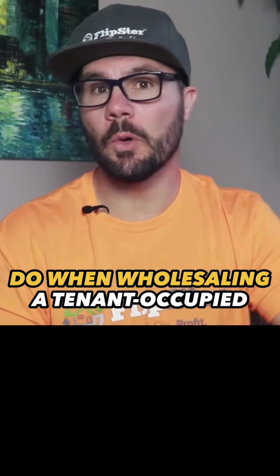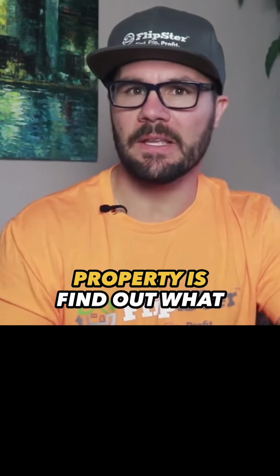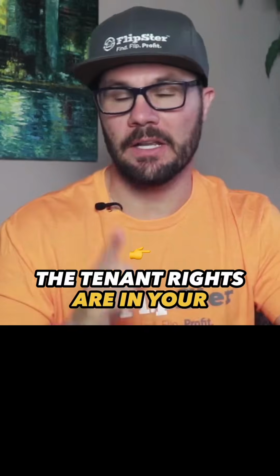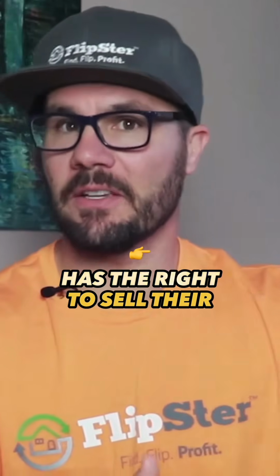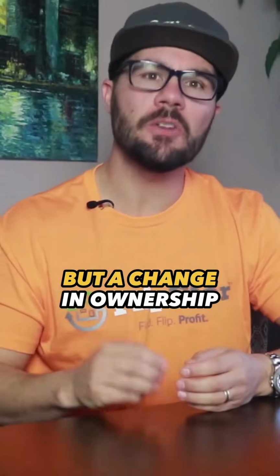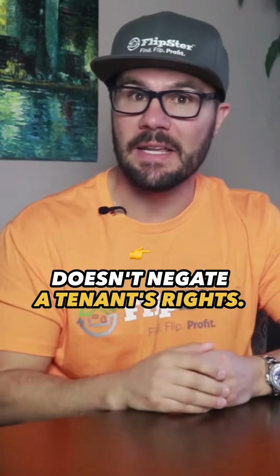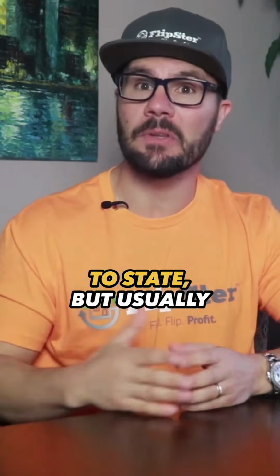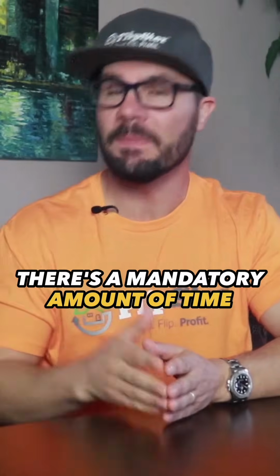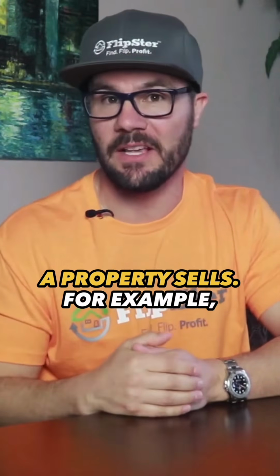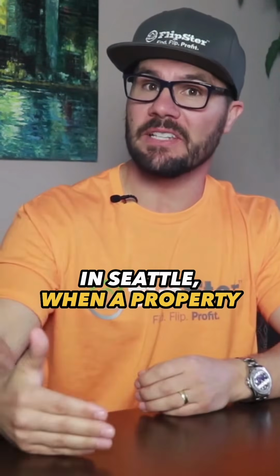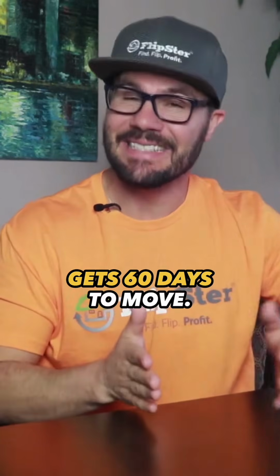The first thing you need to do when wholesaling a tenant-occupied property is find out what the tenant rights are in your state. An owner obviously has the right to sell their property at any time, but a change in ownership doesn't negate a tenant's rights. Tenant rights vary from state to state, but usually there's a mandatory amount of time a tenant has to move when a property sells. For example, in Seattle, when a property sells, the tenant legally gets 60 days to move.